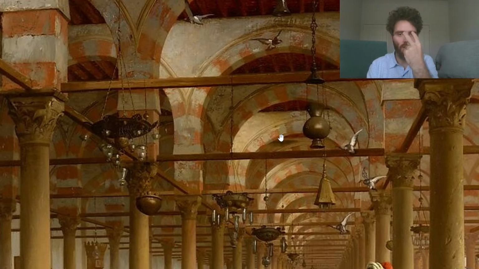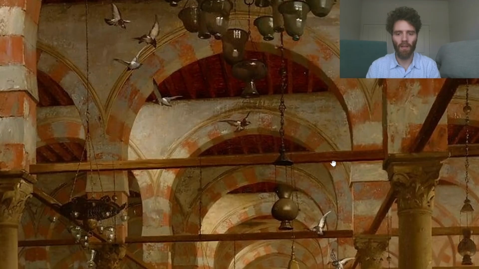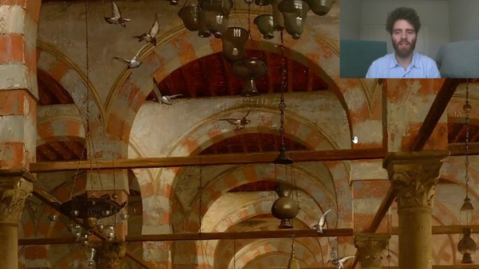What else do you see? I see wooden beams. I also see arches. They are stone arches.